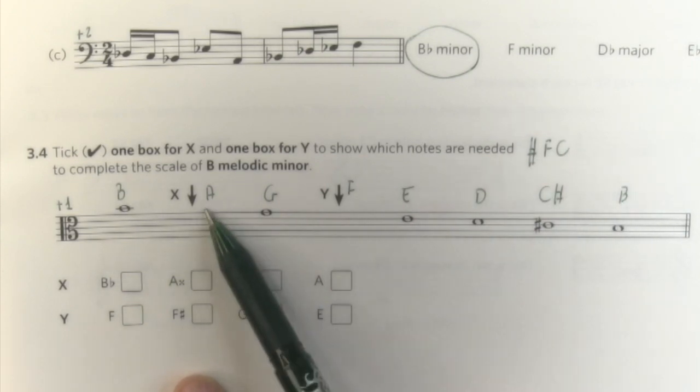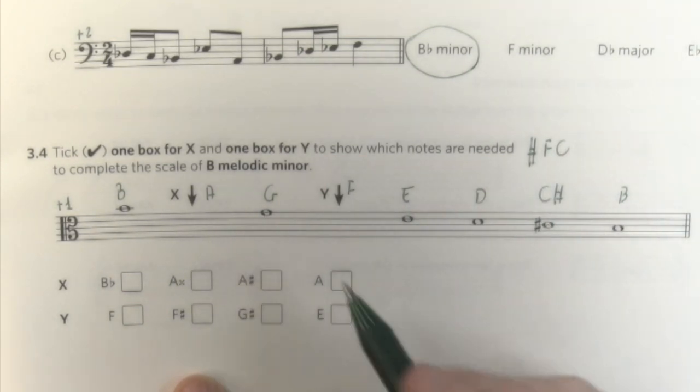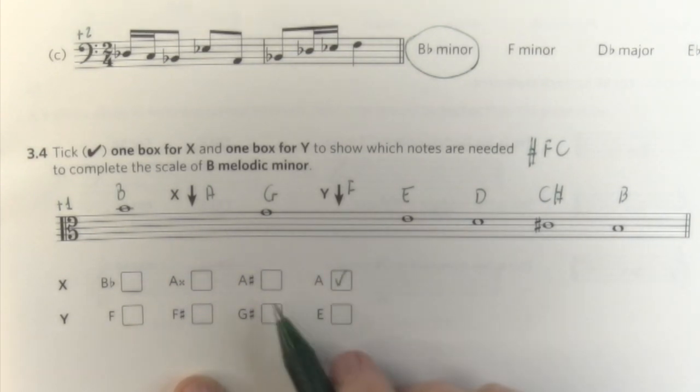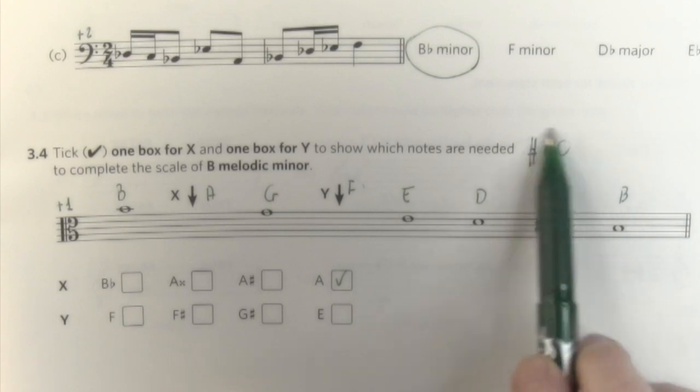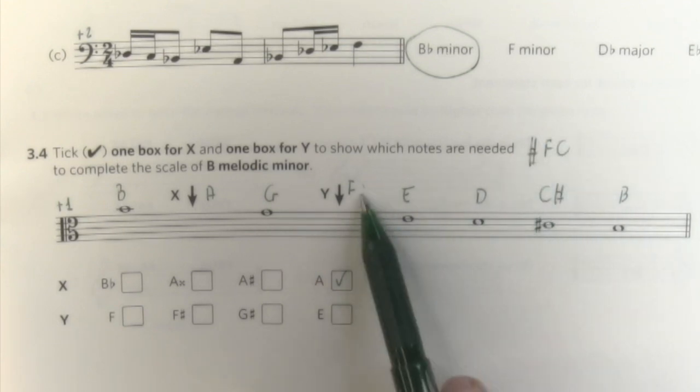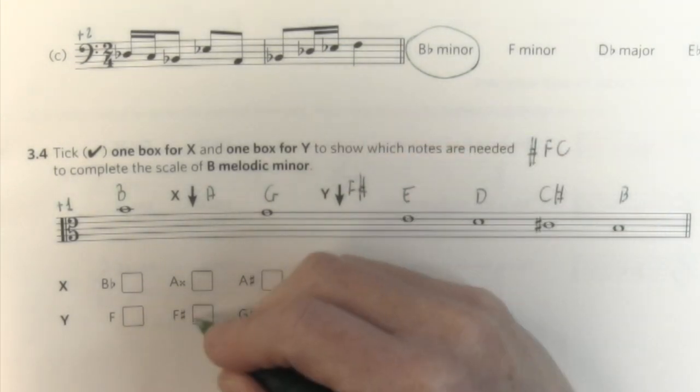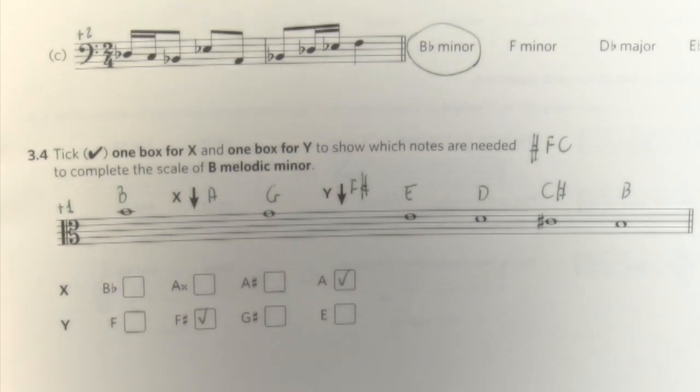So La is not in the key signature, so we need to tick La, not La sharp or La double sharp. Okay? Fa is in our key signature, so Fa is actually sharp, and this is it. Perfect. All done. I hope it is useful.